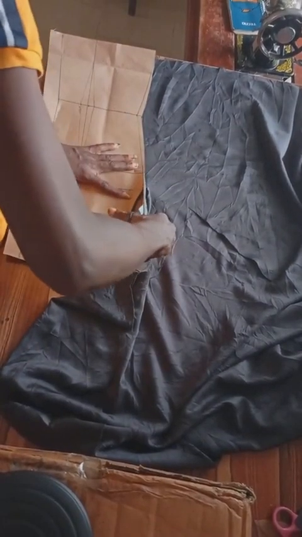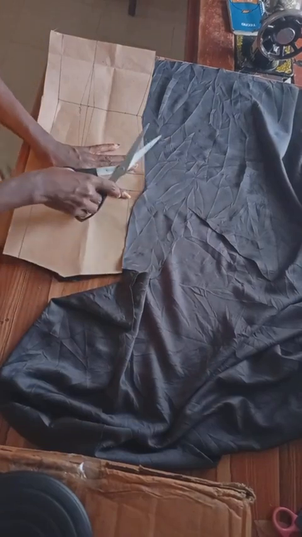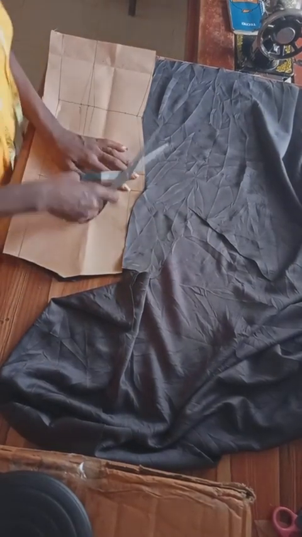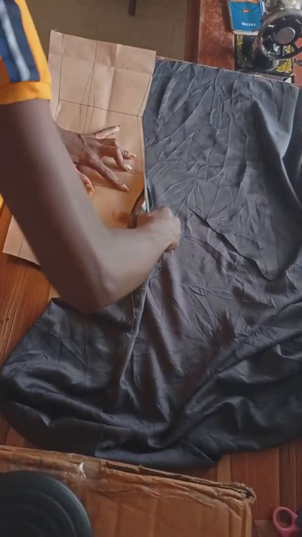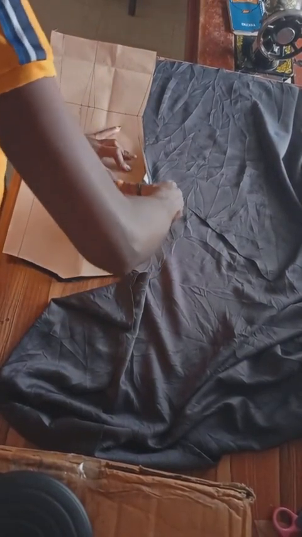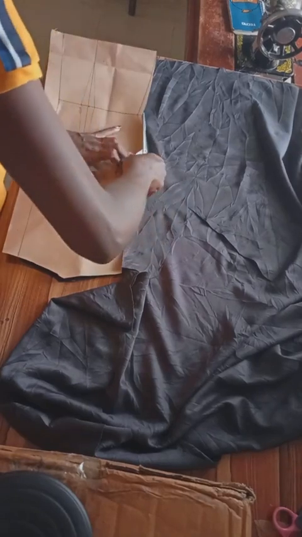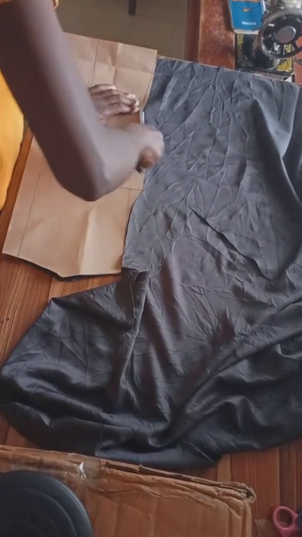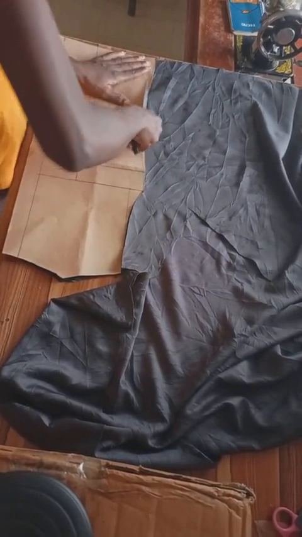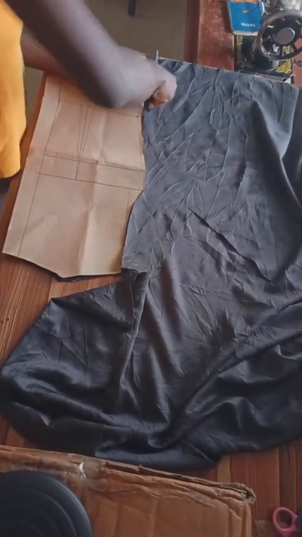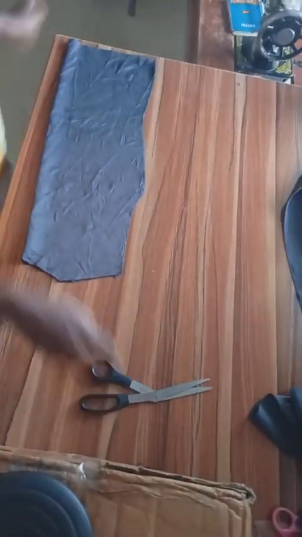So we are going to eliminate this dart too. No, let's just put the back dart. Put the back dart like this. So after cutting, I will eliminate the dart.